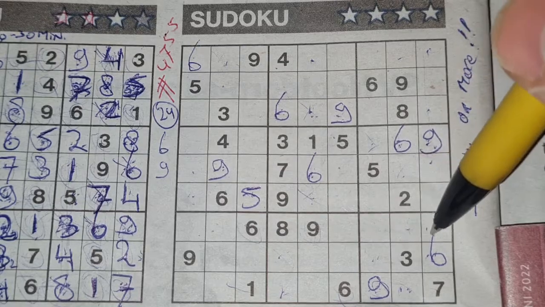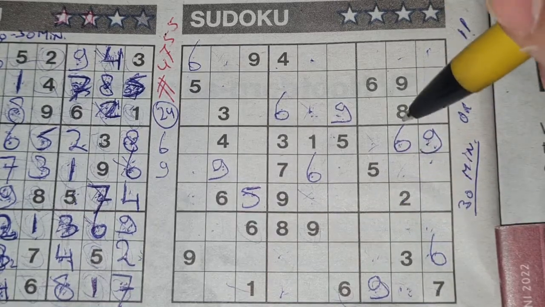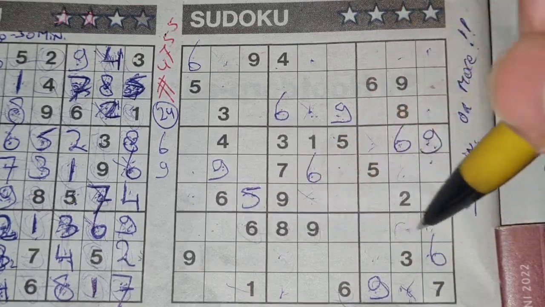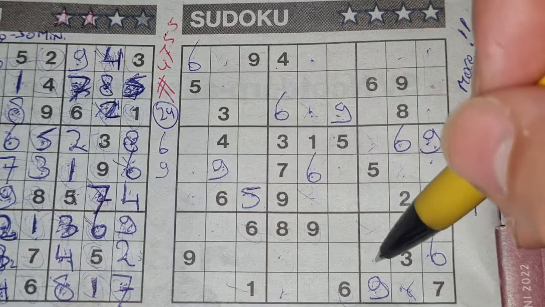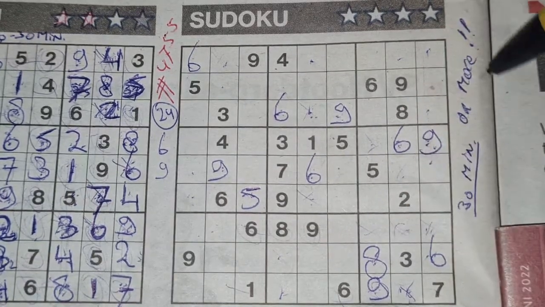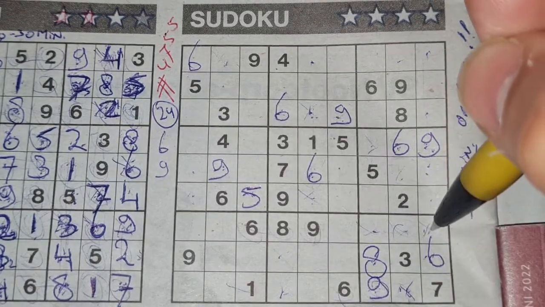1, 2, 3, 4, 5 missing numbers in this big square. One of the missing numbers is an 8. We have an 8 in this column, so no 8 in these 2 boxes. We have an 8 in this row, so no 8 in those 3 boxes. So 1 box left for the 8 in this big square. Should be there. 8, 8. 2, 2.